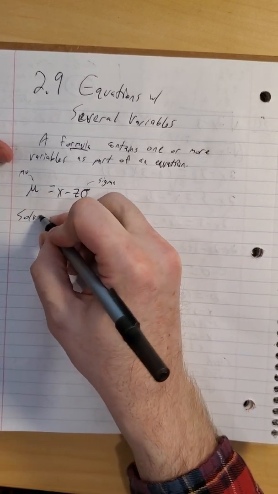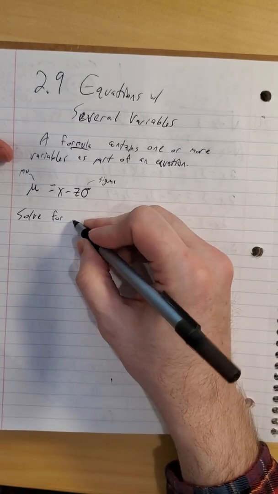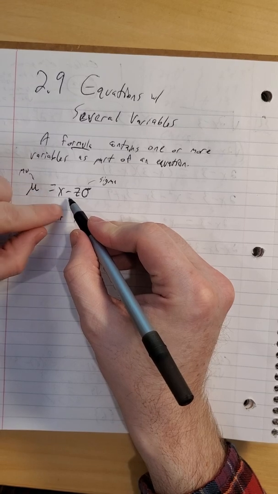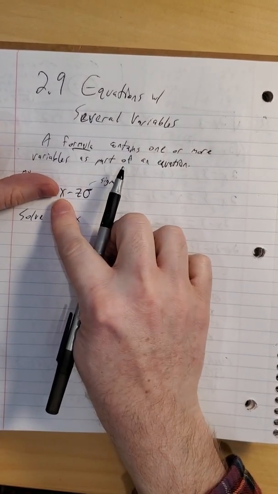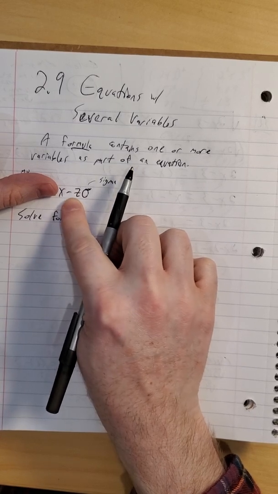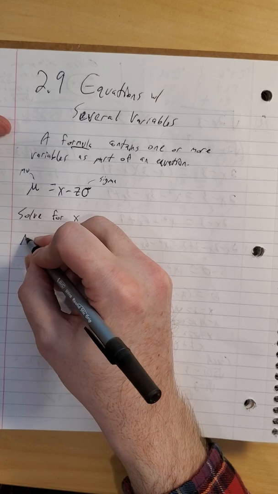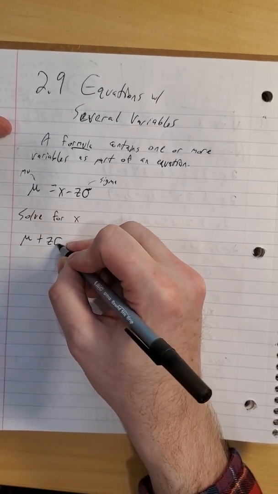So they could ask us to do a few different things from this. They could ask us to, for example, solve for x. So we look at how everything else that's on the same side of the x is related to it. And that is, in this case, they're related through subtraction. So we'll do the inverse operation. We'll do addition. So I'll add z sigma to both sides.